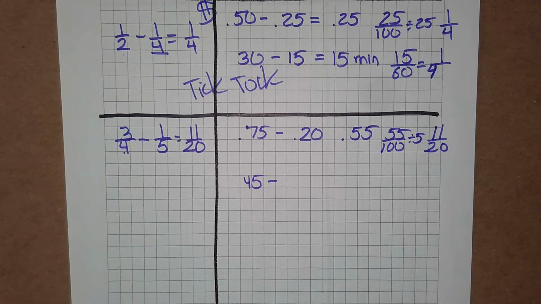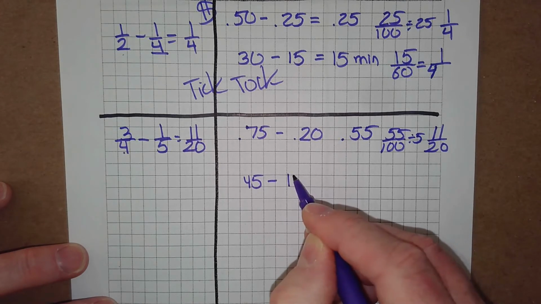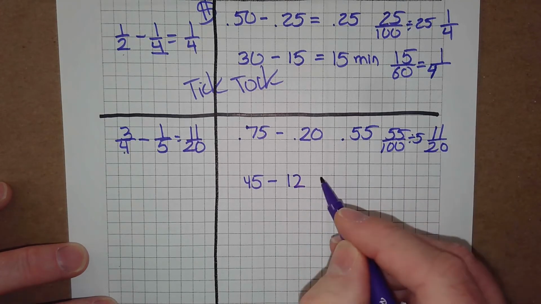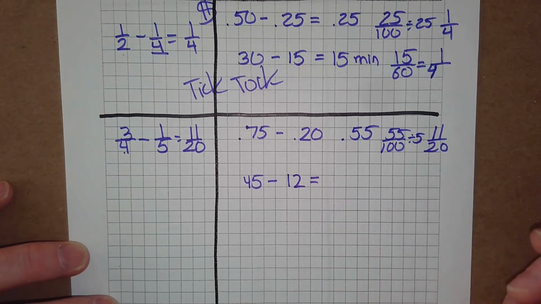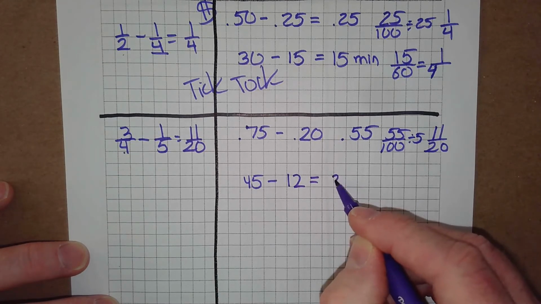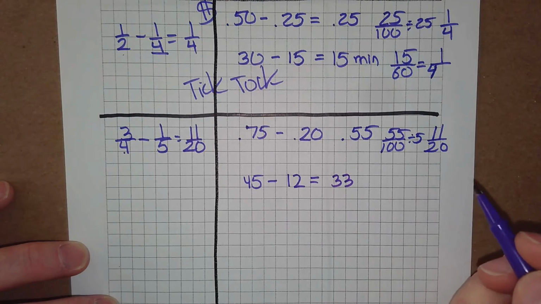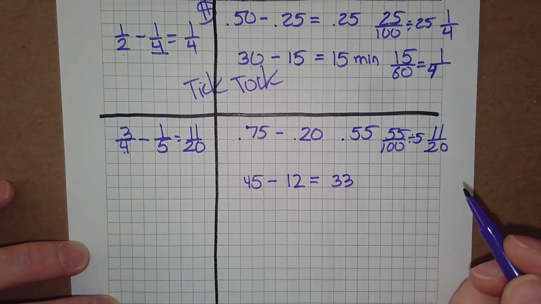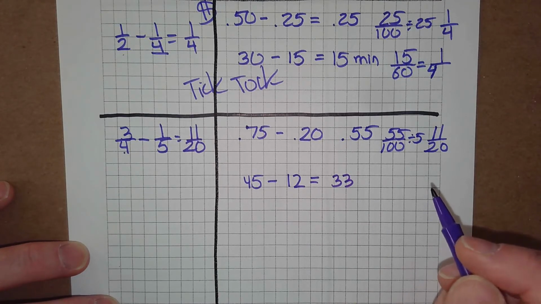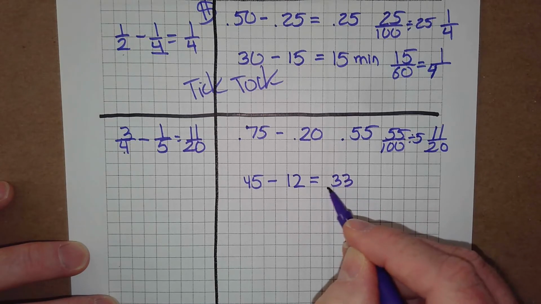It's a little weird, I know. 12. 45 minutes minus 12 minutes is how many minutes? Yep. 33 minutes. And then we have to write that as a fraction. 33 out of what? Rev? 60.